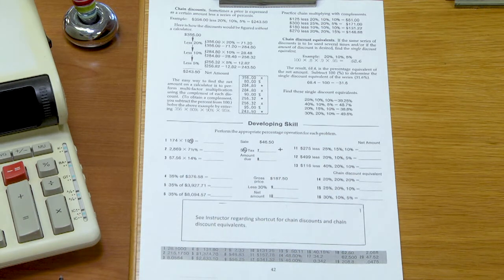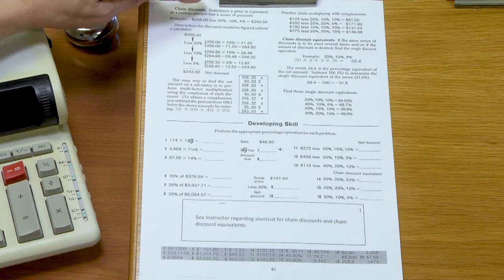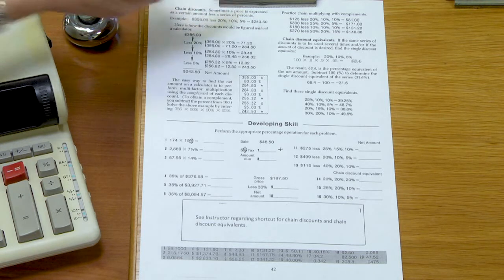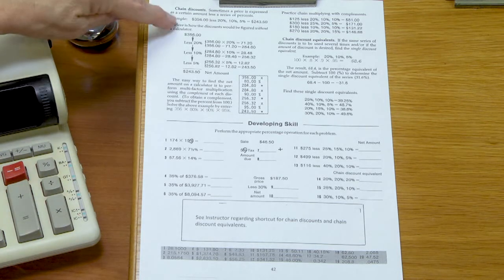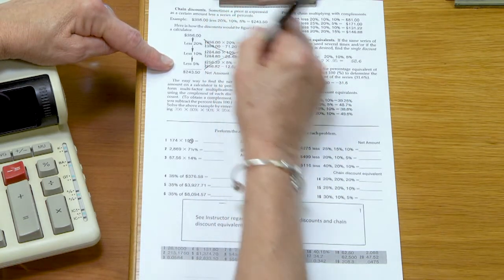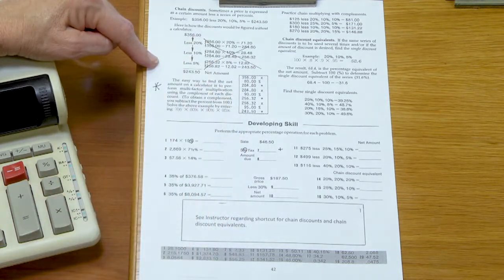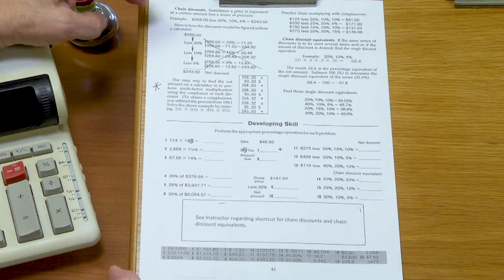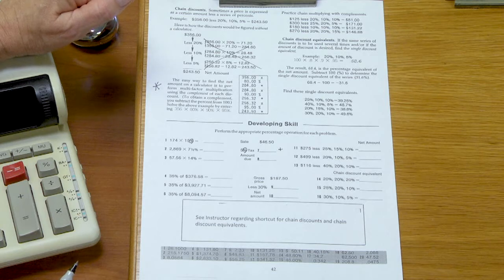But what I wanted you to come over and see me for right now was about chain discounts and chain discount equivalents. If we look at the example at the top, it shows $356 less 20%, 10%, 5%. And there's many times when you can have used something like this yourself. Here's where you could do it, but I don't want you to do it like this because this takes so much longer to do it that way. This is how I want you to use it. And by the way, when you do complete it like this, one helpful hint is to take that tape and tape it to your page so that you've got it to study for when you take your test.